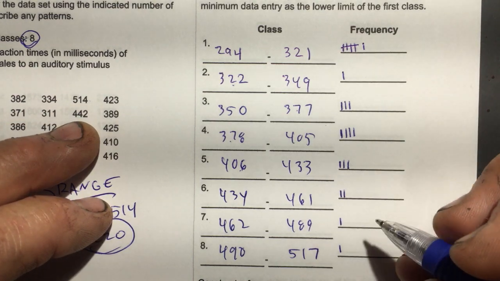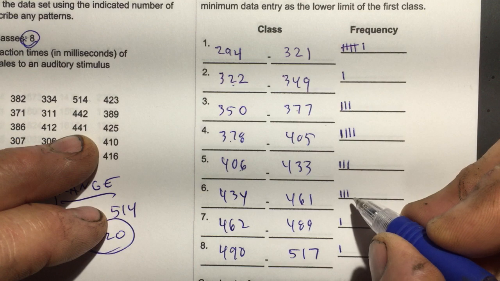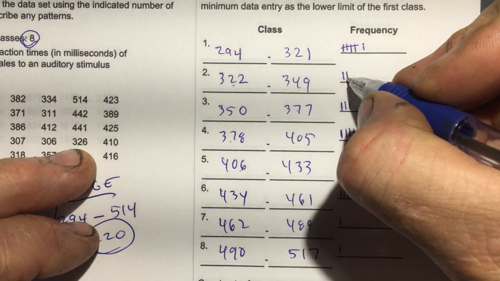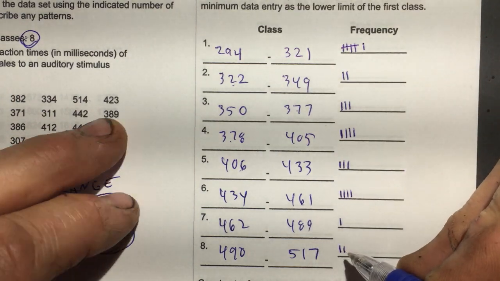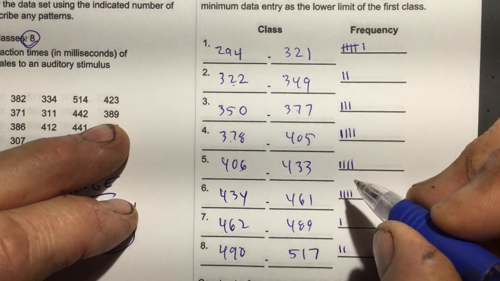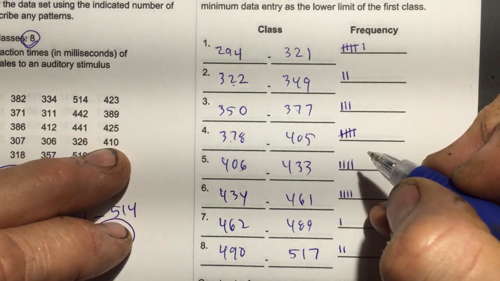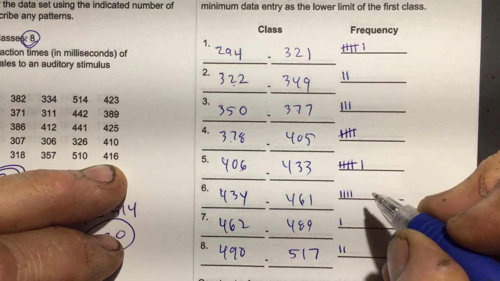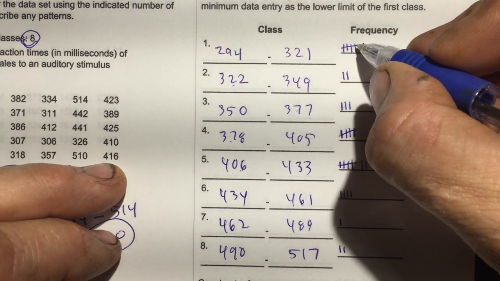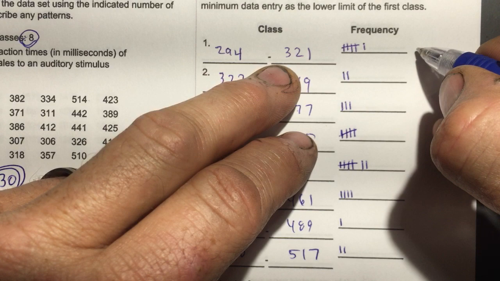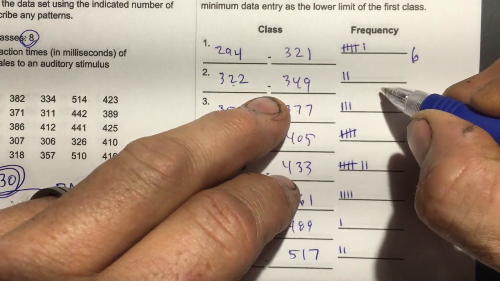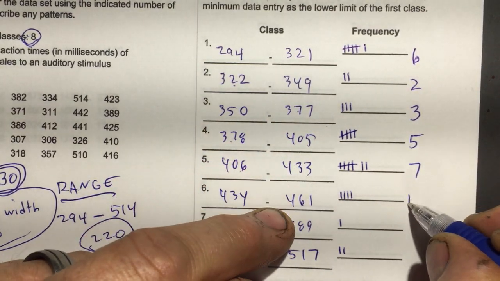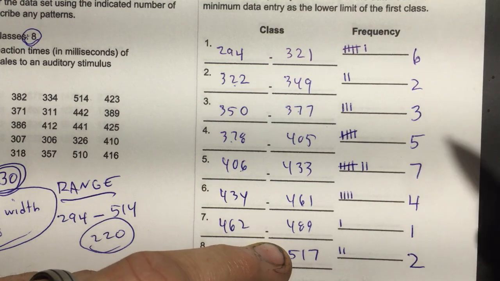So we got one in all of them now. 442 here. 441. 326 right there. 510 right here. 423 right there. 389 right there. 425 here. 410. 416. So you got in this one here 6, and this one 2, and this one 3, 5, 7, 4, 1, 2, and there's my frequencies.